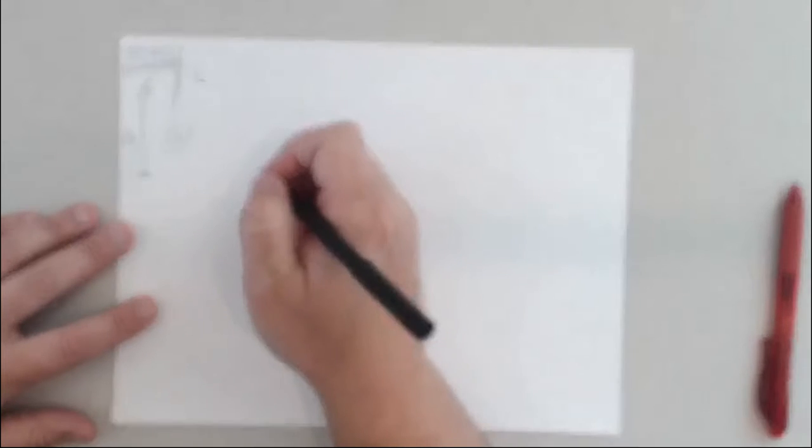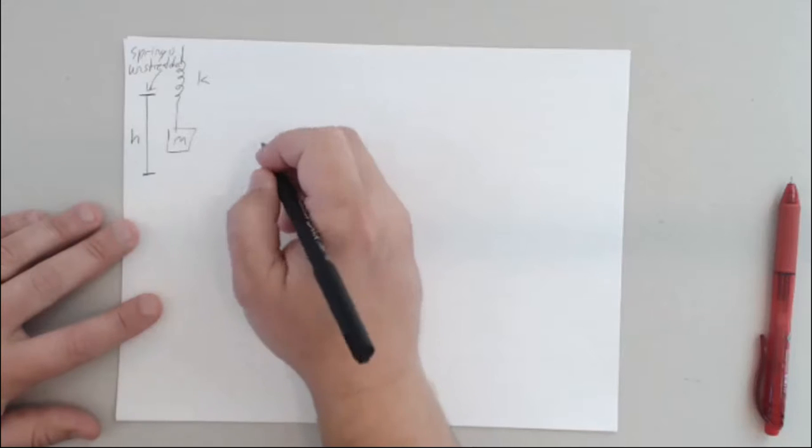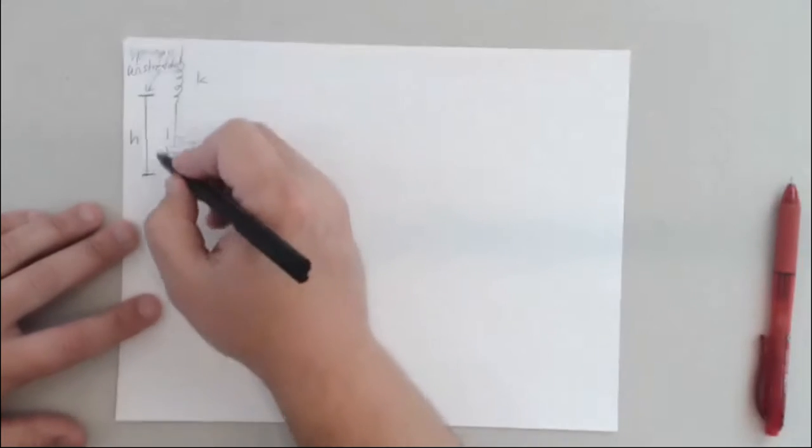Okay, so we want to write a conservation of energy statement. What energies do we have going on here? Well, we've got gravitational potential energy, right?